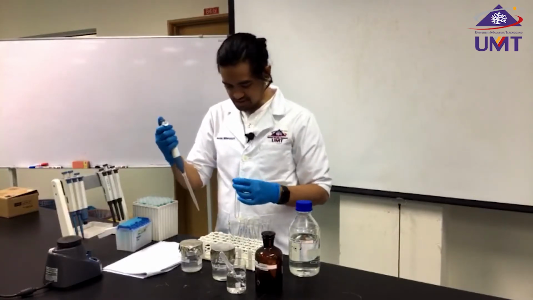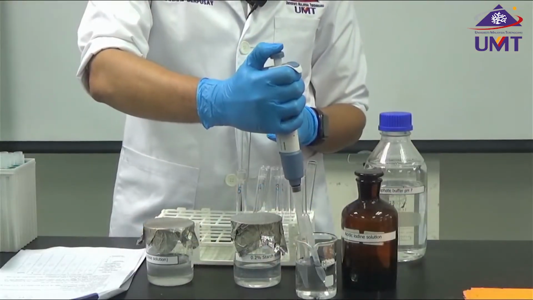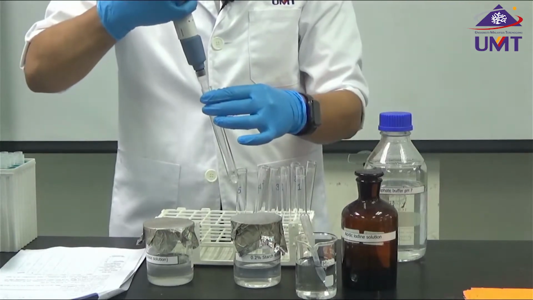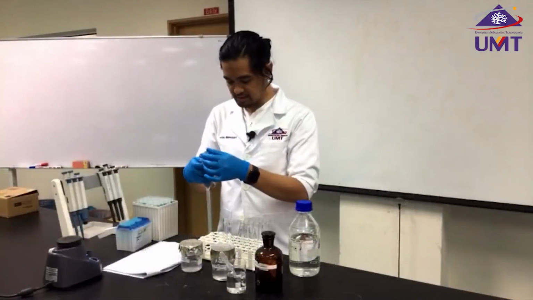The sixth tube, I need 2.5 ml of water. And then for our sample, I need 2 ml of water.